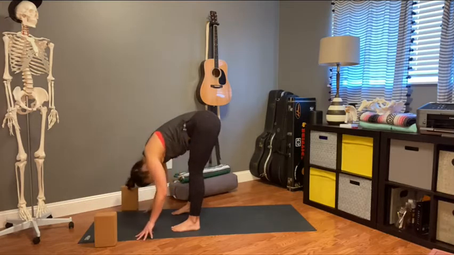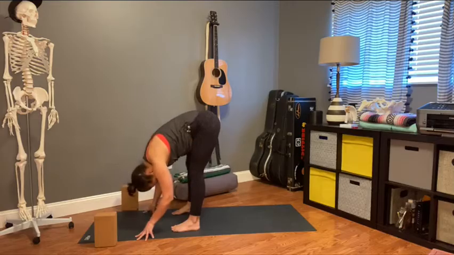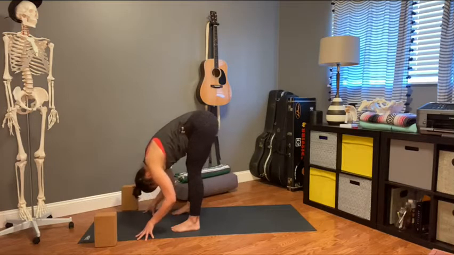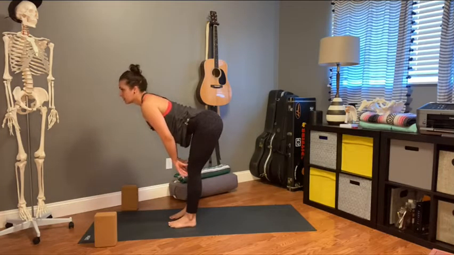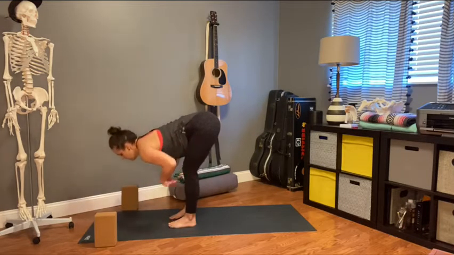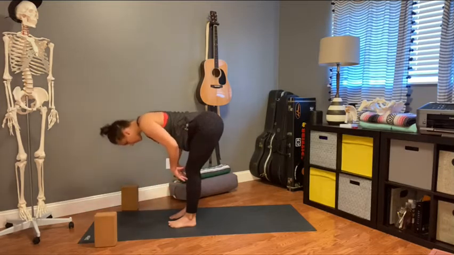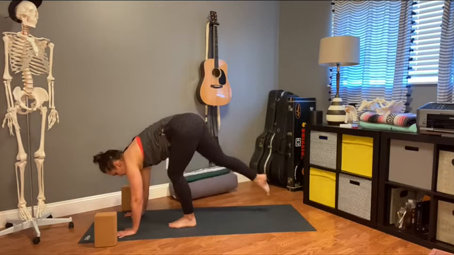Come into a forward fold. Just maybe sway, shake it out side to side. And bring the feet back to about hip distance. Inhale to a halfway lift. Exhale, forward fold. Inhale, halfway lift. Exhale, plant the hands a step back to downward facing dog.